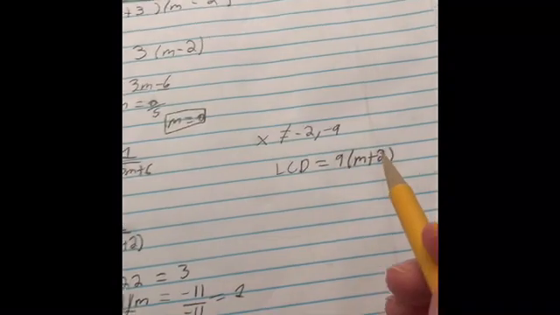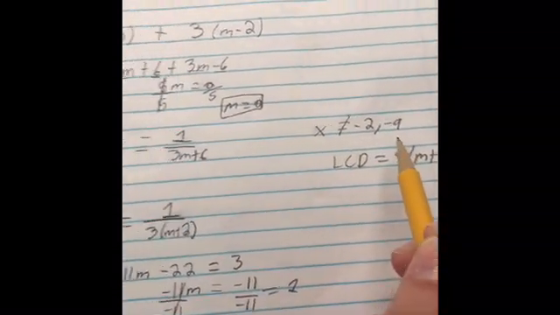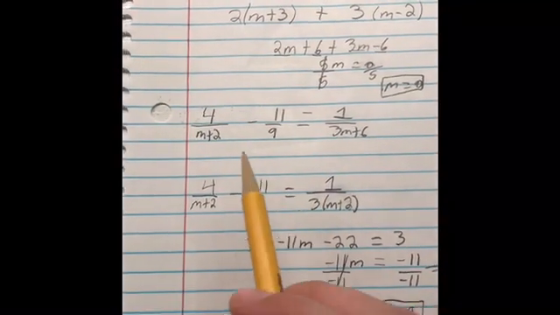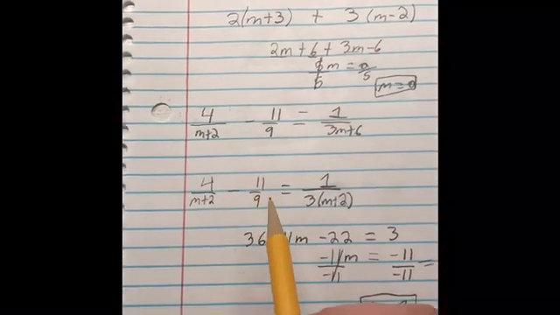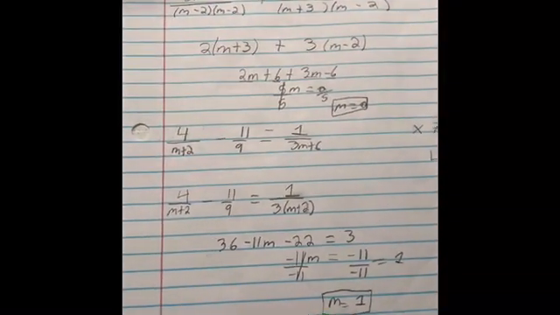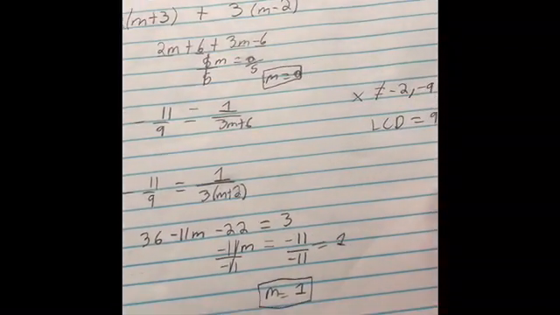And then in this problem, x cannot equal negative 2 or negative 9, because if you put in negative 2 or negative 9, that would make the denominators equal to 0, which would not be a proper fraction. That would be undefined, which means you can't solve it.